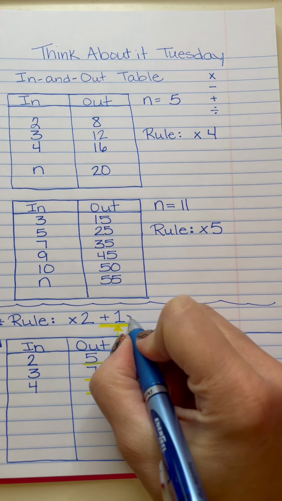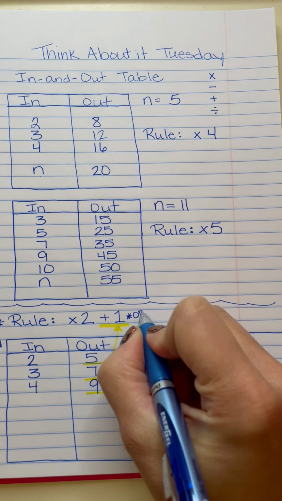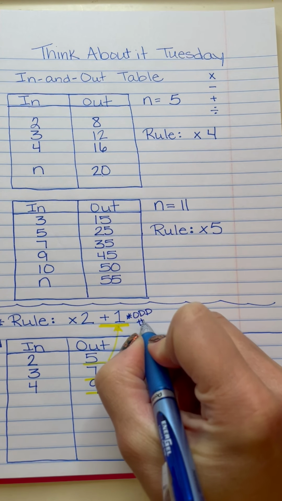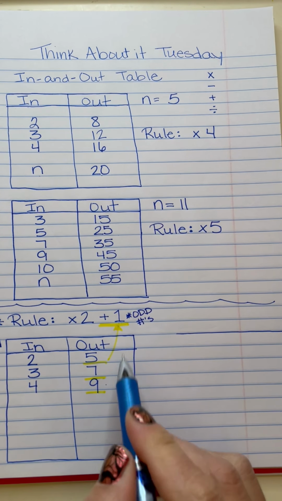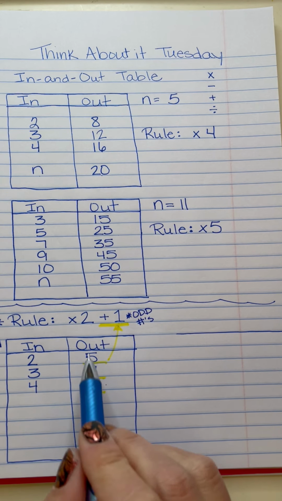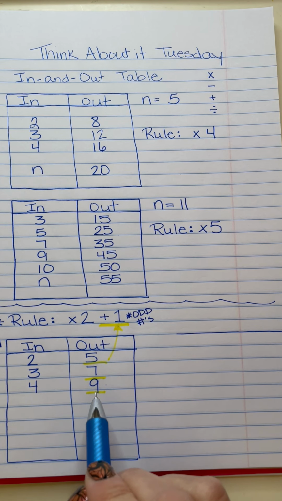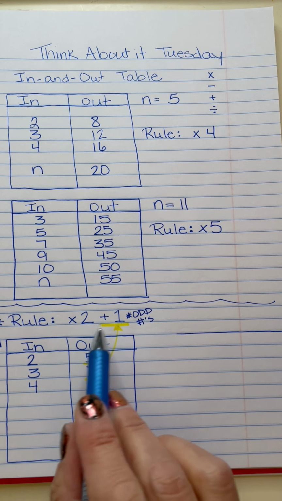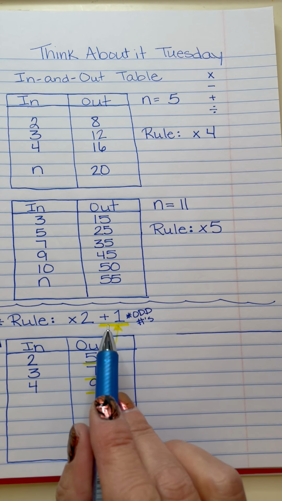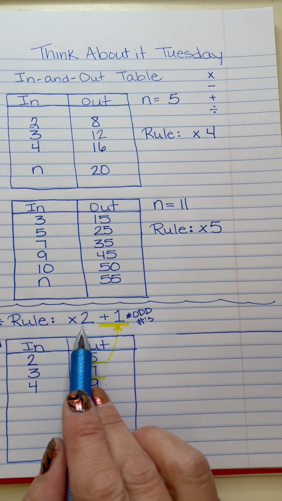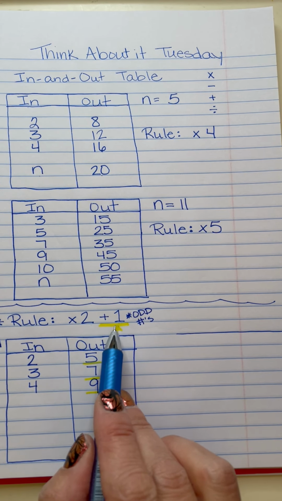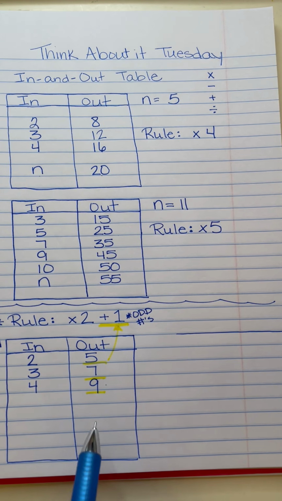So I'm going to put that right here. Odd numbers are going to be part of your output. So make sure that if you're not getting an odd number, you might need to recalculate and make sure that you are doing this correctly. Because every time you multiply by 2, it will be even, but adding in that 1 is going to, in fact, make your outputs odd.